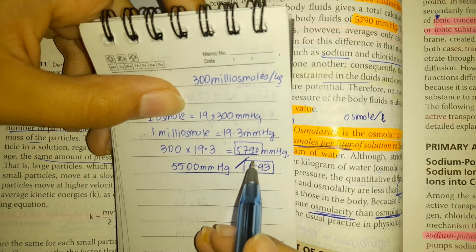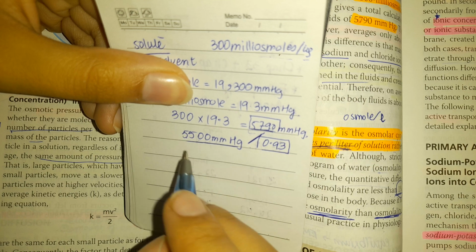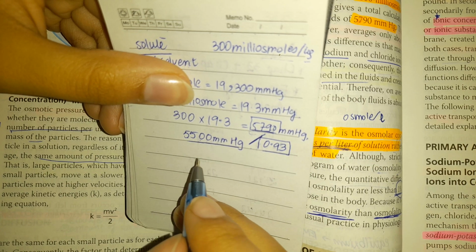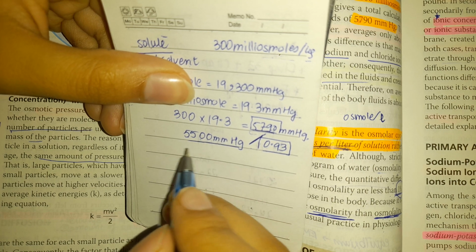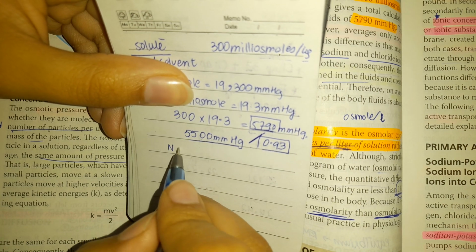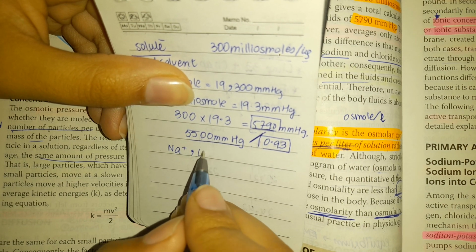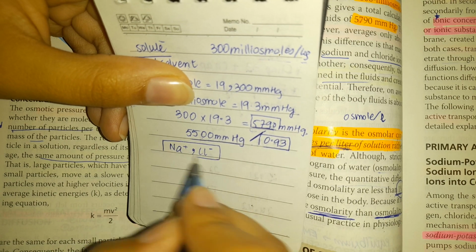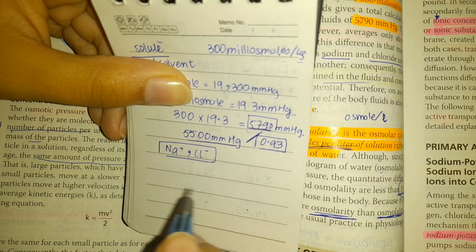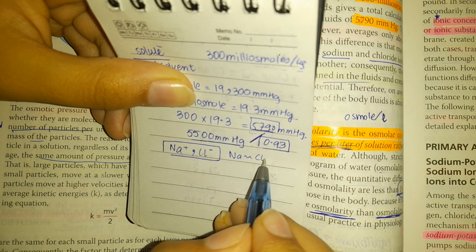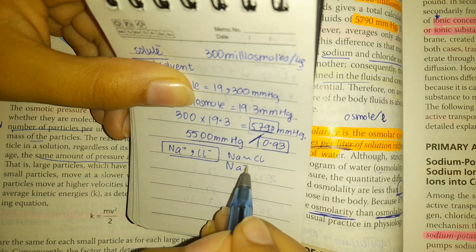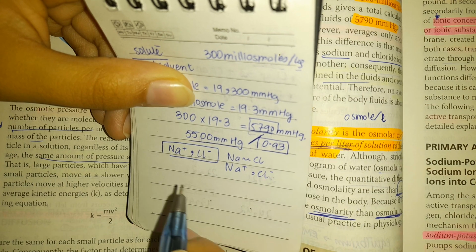Why is this so? Because, as we know, osmolality is a colligative property. It depends upon the number of particles, not on their size, not on their charge. So in normal cells we have sodium and chloride, and we consider them as separate entities. But in our body, the sodium and chloride sometimes interact with each other, and sometimes they do not interact and remain as separate ions.